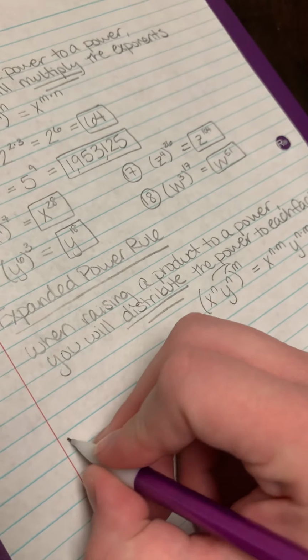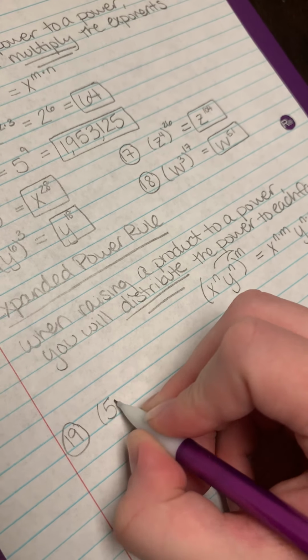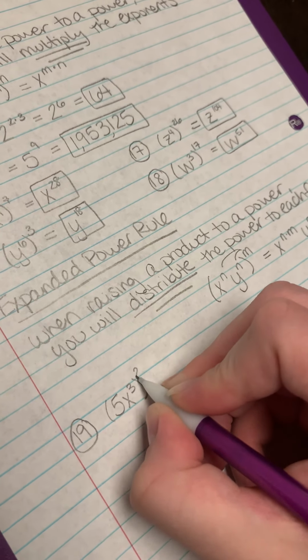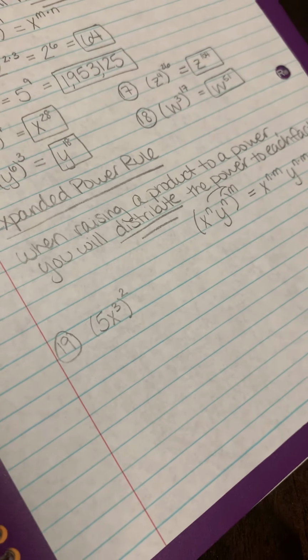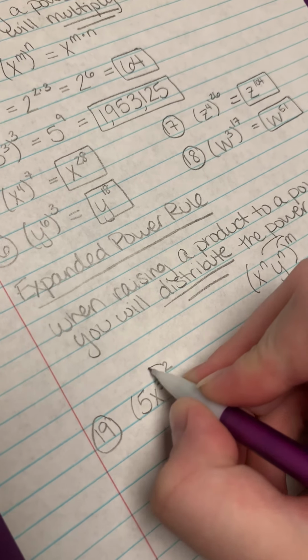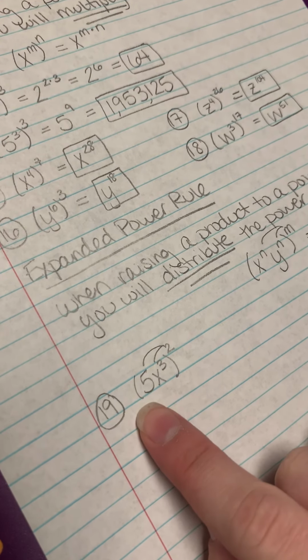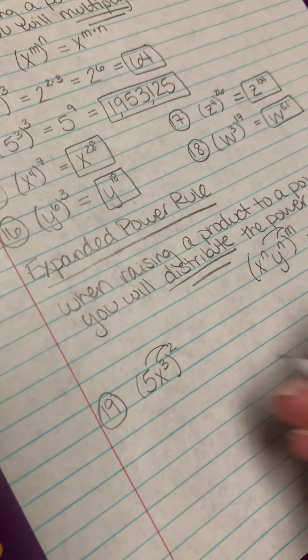So let's try number 19. Quantity 5x cubed, squared. So we're going to distribute the 2 to any part. A number is separate from a variable, so the 5 will get squared and the x cubed.